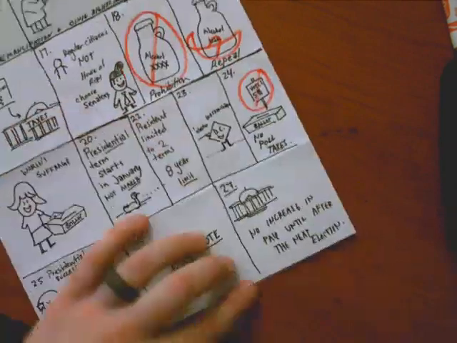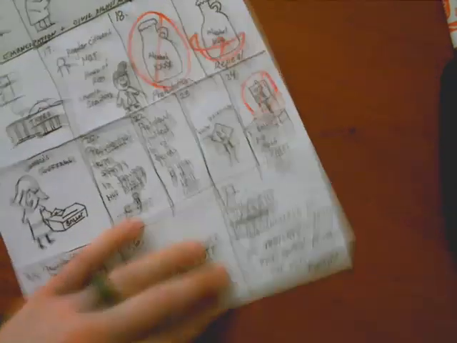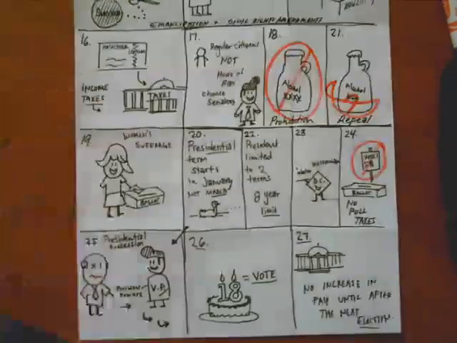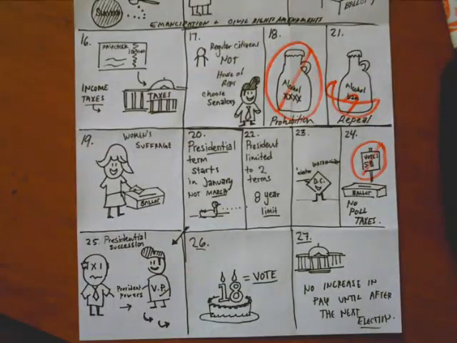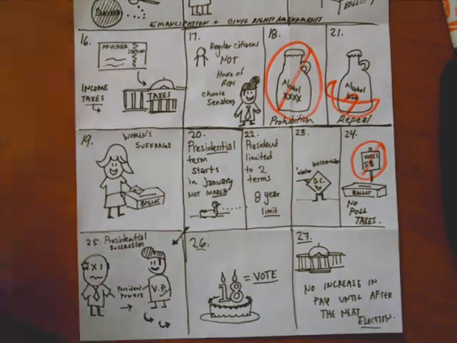Okay. All right. These are the 27 amendments. We got through them in 20 minutes. Be sure to ask your teacher if you have any questions regarding these 13 additional amendments.